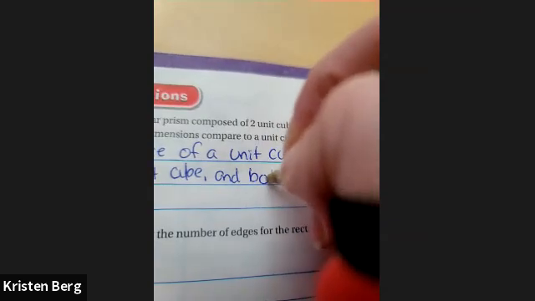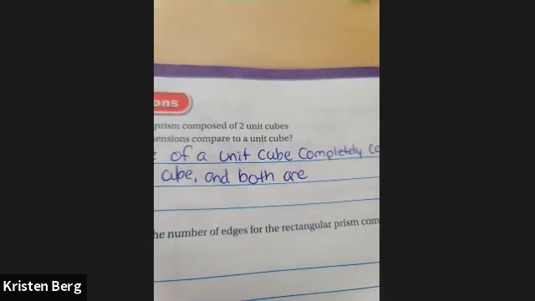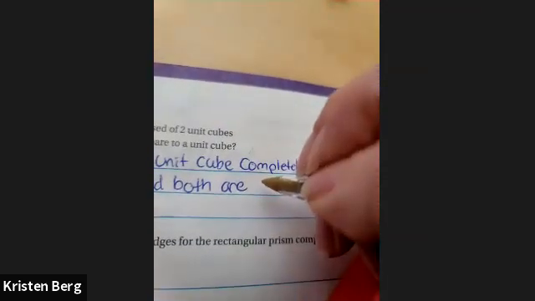And both are on the inside of the prism.